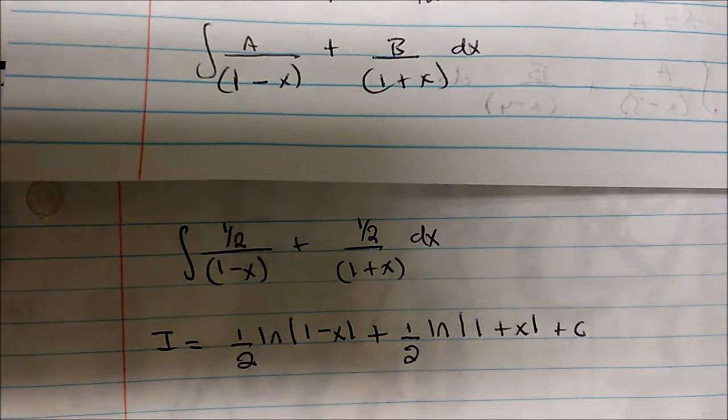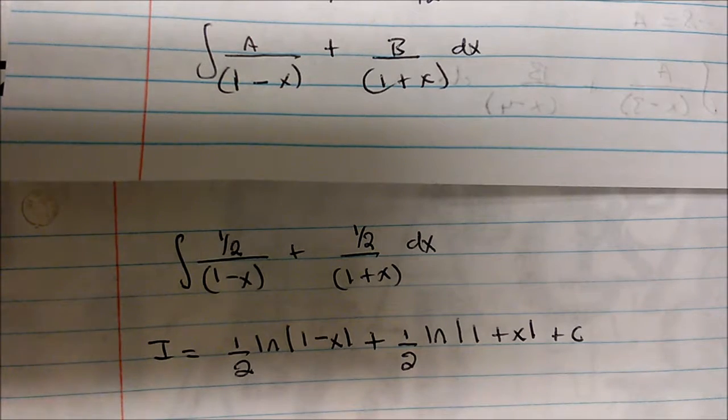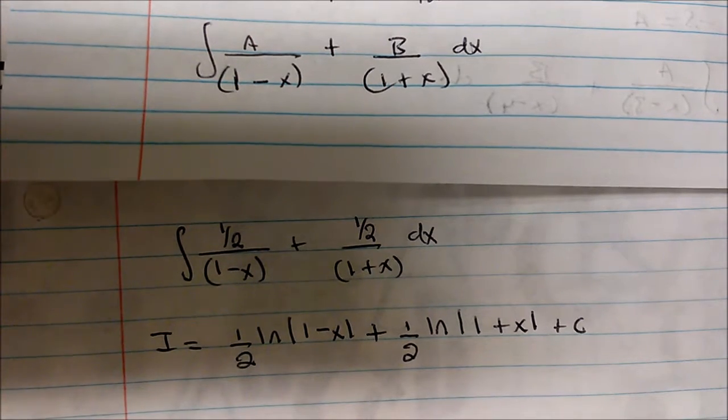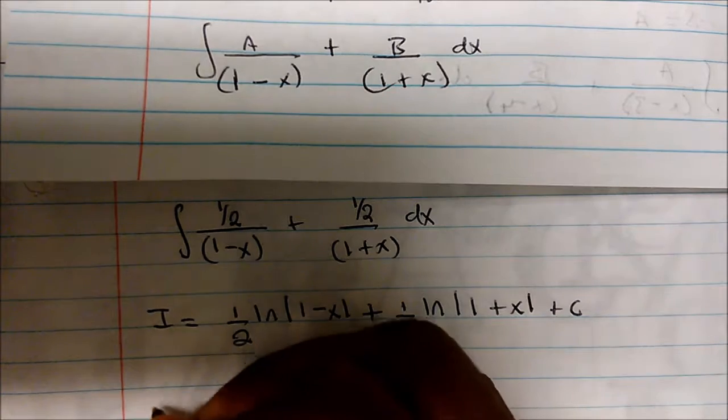Okay, and so that will be your integral. Okay, so let's look at one more linear factor before we touch into another segment where we're going to look at quadratic factors. Okay, so what if I'm given this to integrate?